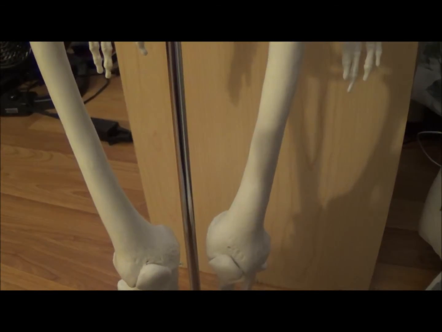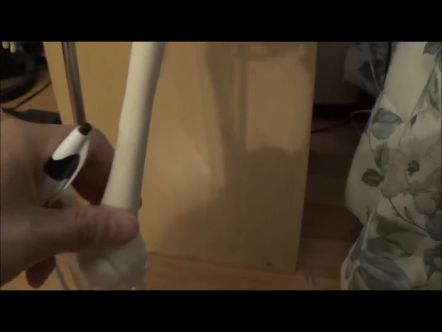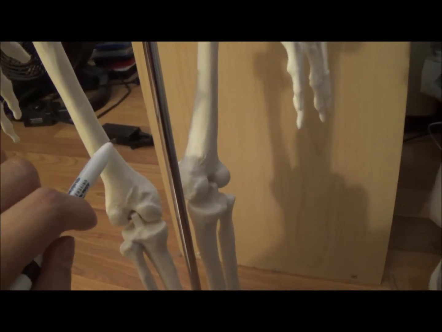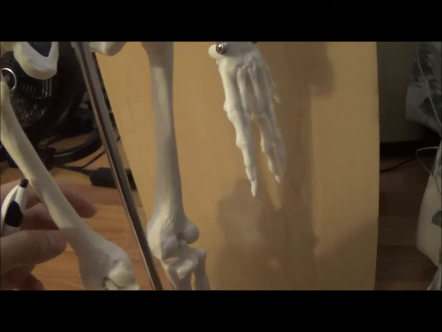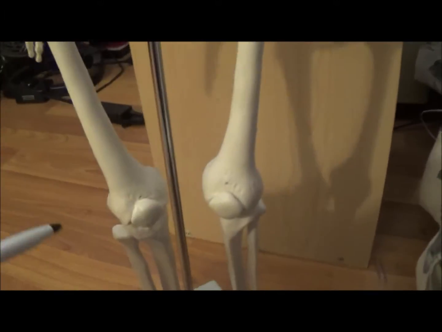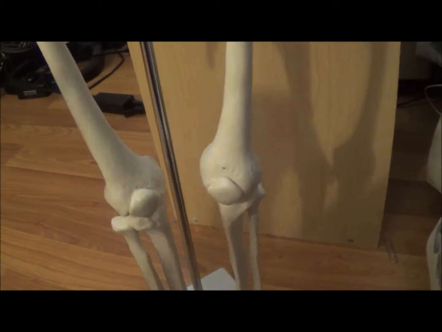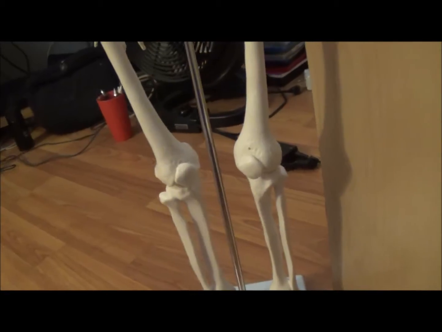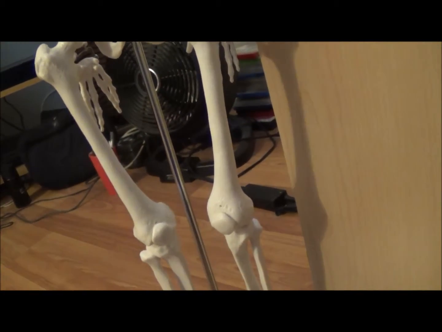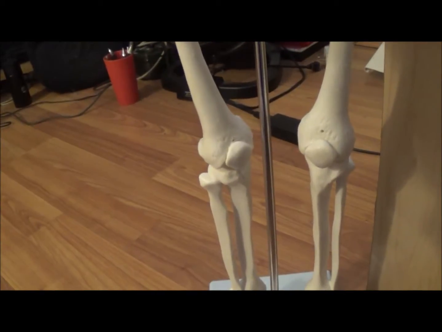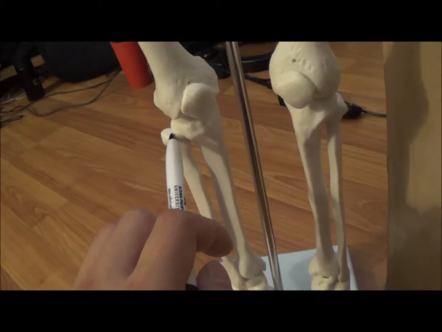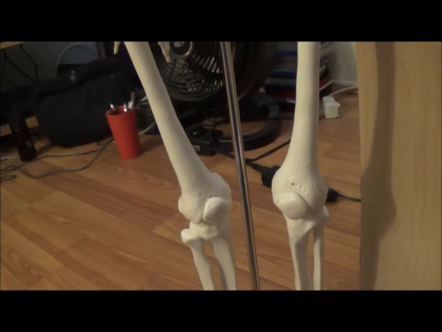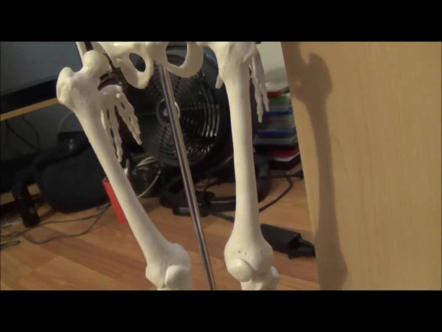And then we have the medial and lateral condyles, and that is right there. And then we have the patella, which is also the kneecap. Okay, next we're going to be going over the tibia. So first we have the medial and lateral condyles, which are the ones here. Second, we have the tibial tuberosity, and that is right here.